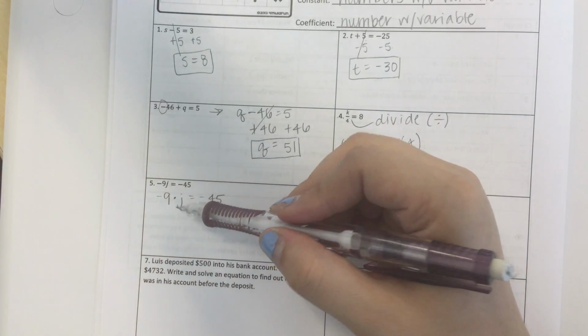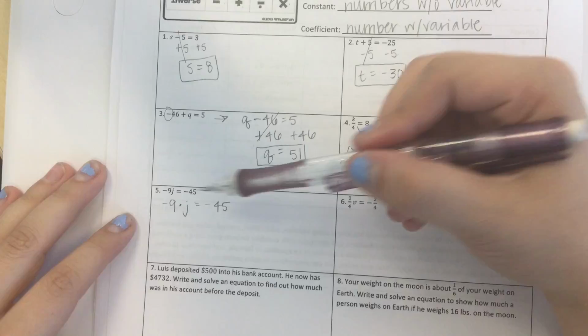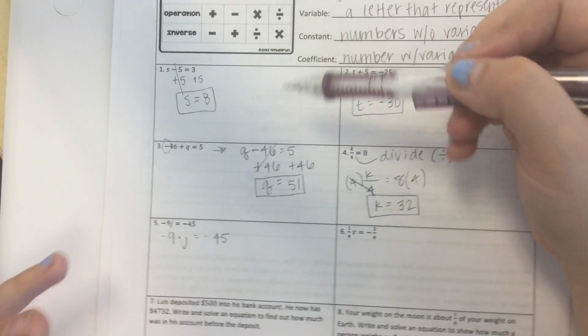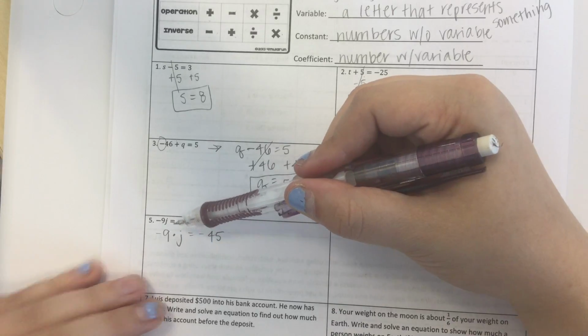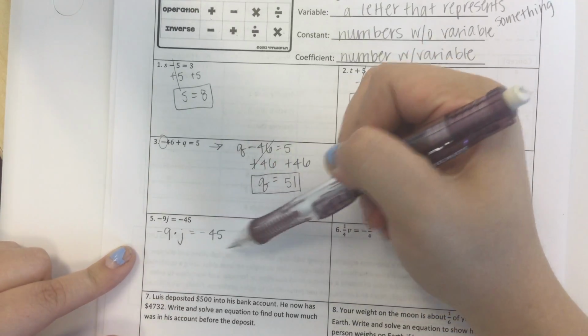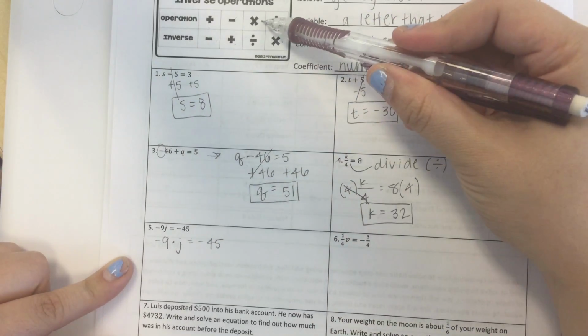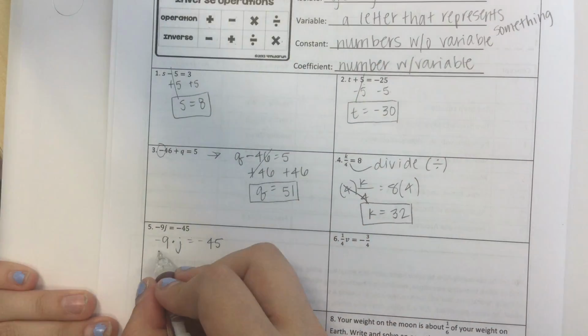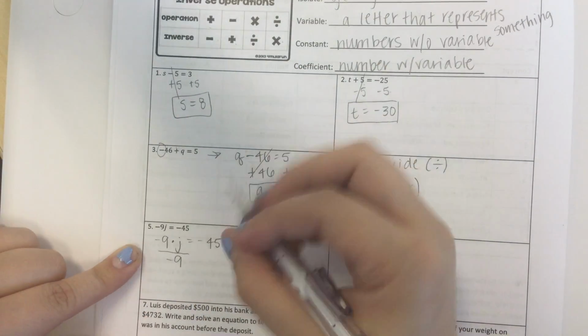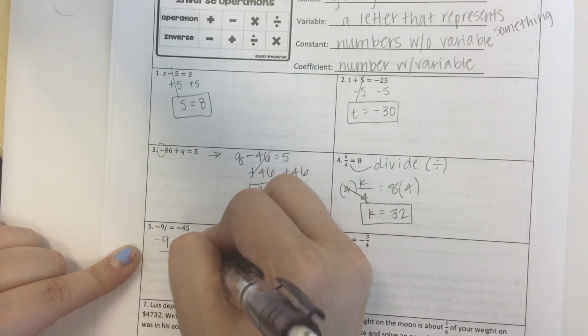We use a dot instead of the little cross like up here because that looks too much like an x, and that can be mistaken for a variable. So we're going to use a dot to mean multiplication. So negative 9 times j equals negative 45. To undo multiplication, I have to divide both sides by negative 9. Not just 9, because that sign is attached to it. I need to do negative 9.